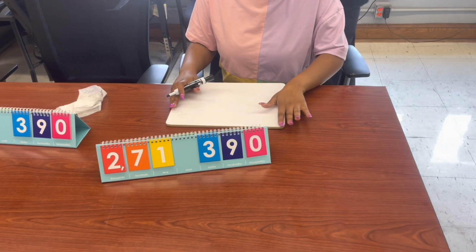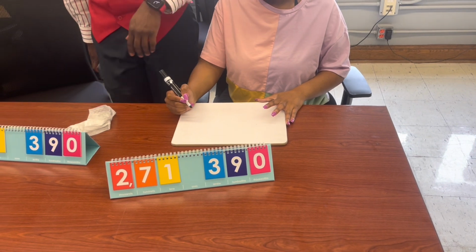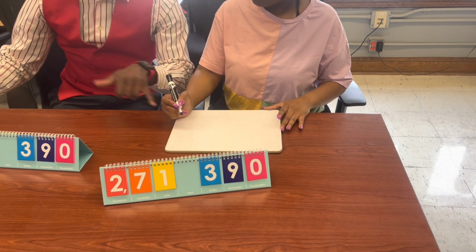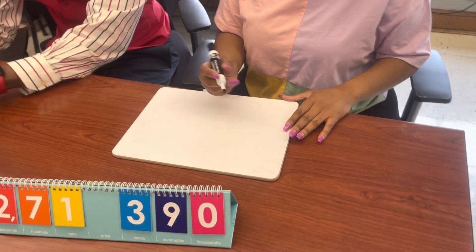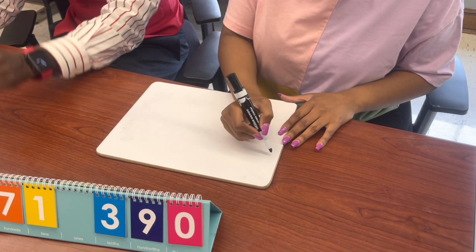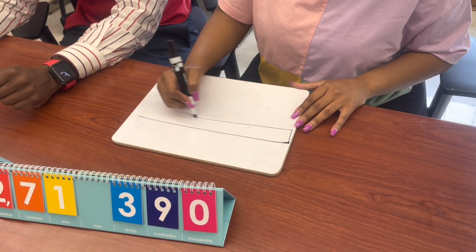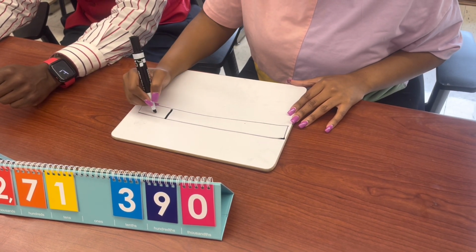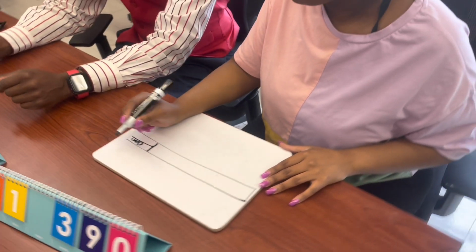Okay, so show us, Miss Jones, in your chart, the same way we practiced in the we do. What should it say based on what we have here, writing the chart out? So what we're gonna do, draw our chart. So I'm gonna draw a chart. And we're gonna label our chart with our place value. I have ones. I have tens.